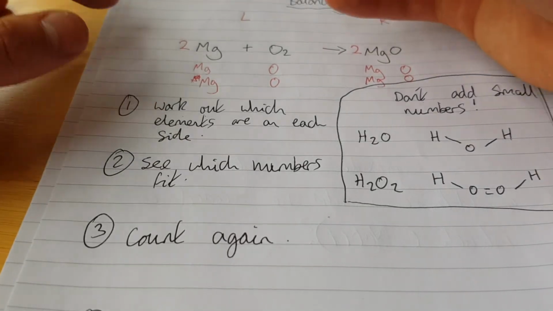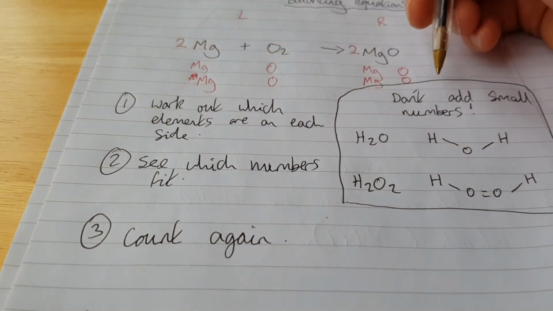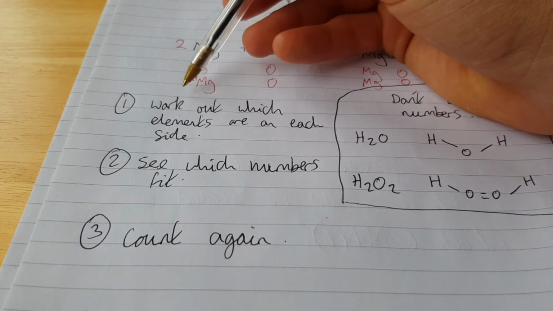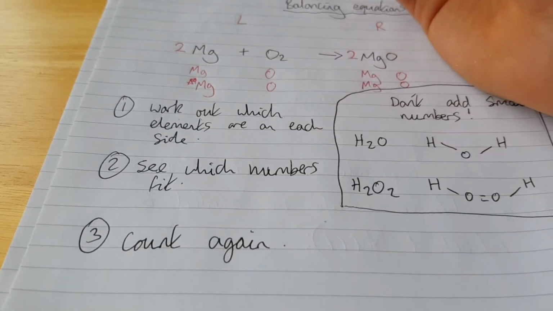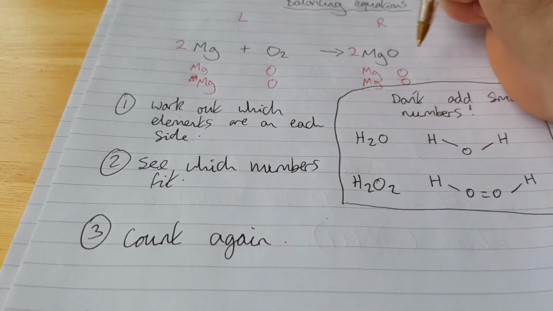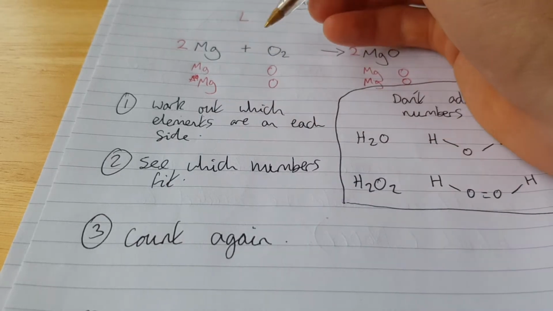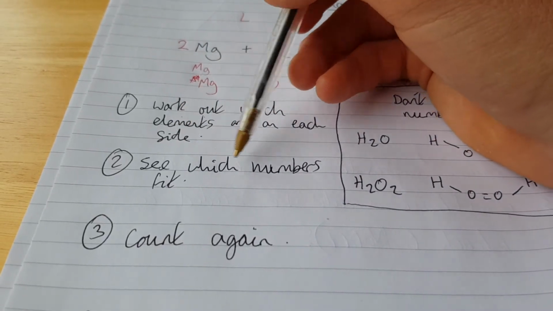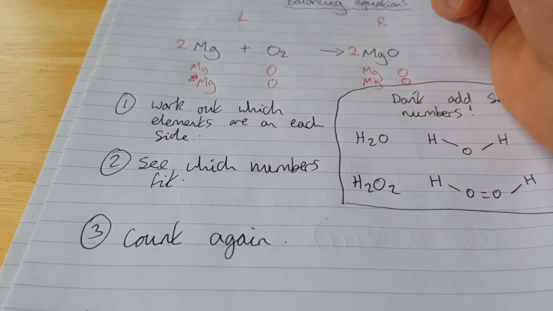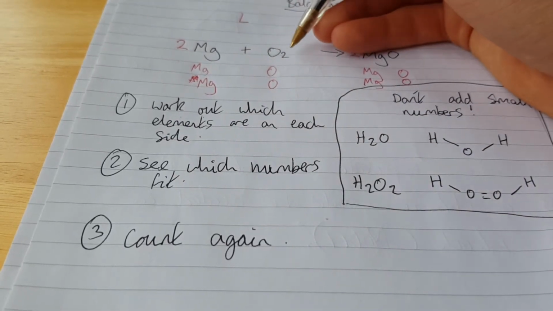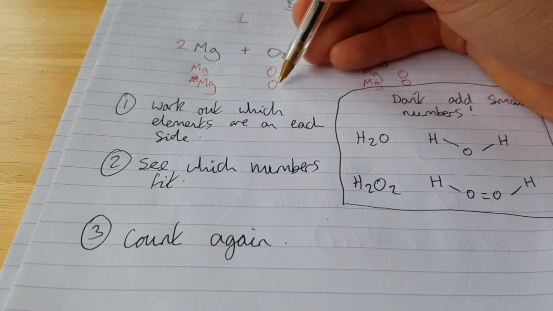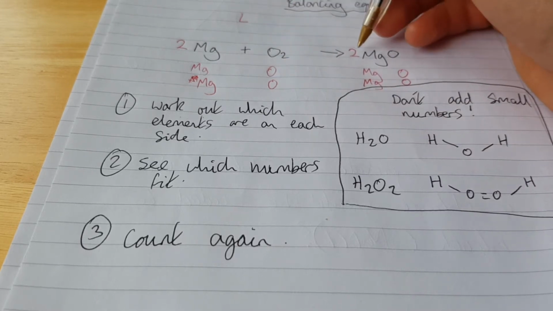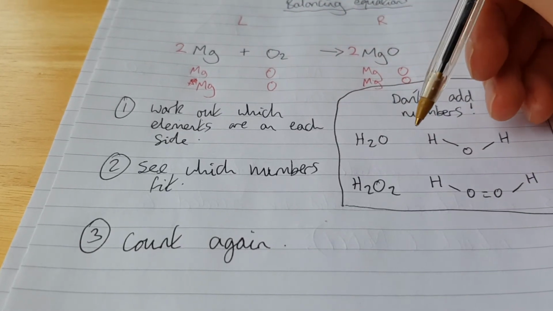Right. So the step-by-step process of that is, as I said, never add small numbers. 1, work out which elements are on each side. So I did that by writing out how many I've got of each in a different colour pen. And you can also do it where you just ask, how many have I got on the left, how many have I got on the right. See which numbers fit, which will apply more in a minute. If I've got 2 oxygens here and I've got 1 here, you're going to times it by 2, but it gets a little bit more complicated in a minute.